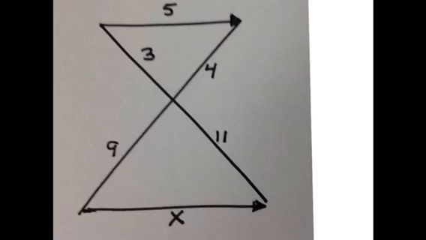And now let's just try this third example, which is a little bit harder. As you can see here, I have parallel lines. And that means that this angle and this angle are equal, because when we studied parallel lines, we have alternate interior angles, and this angle are equal, alternate interior.